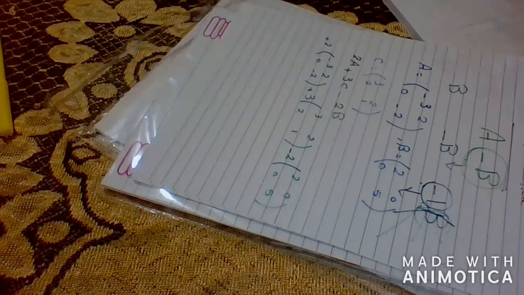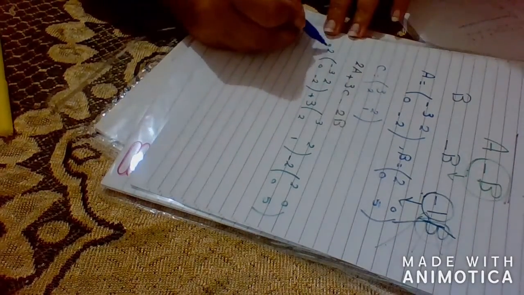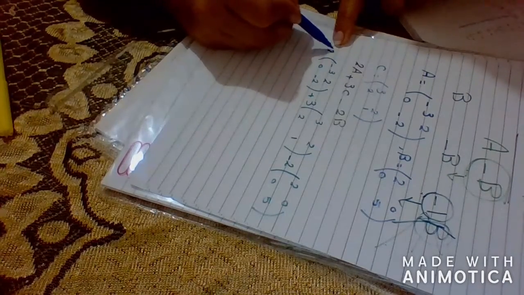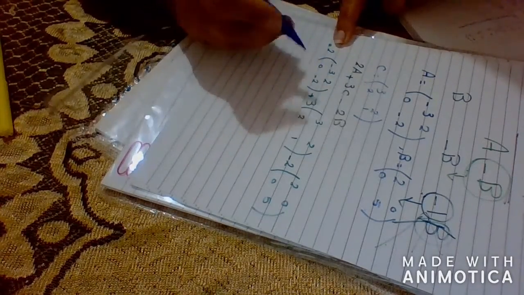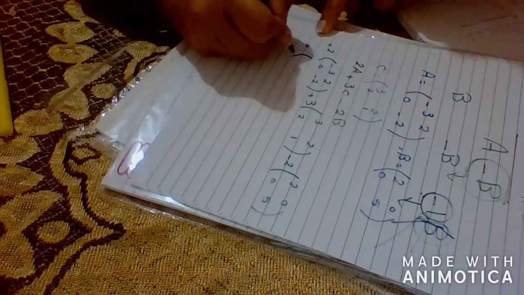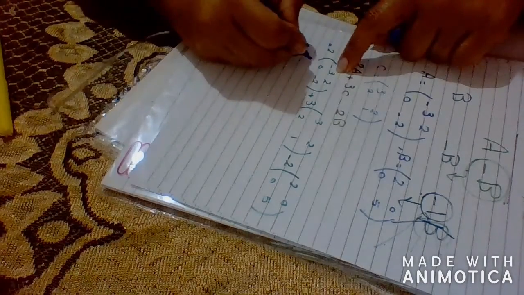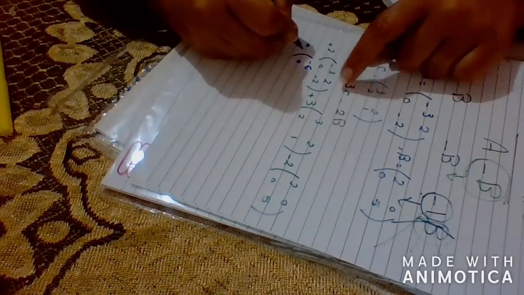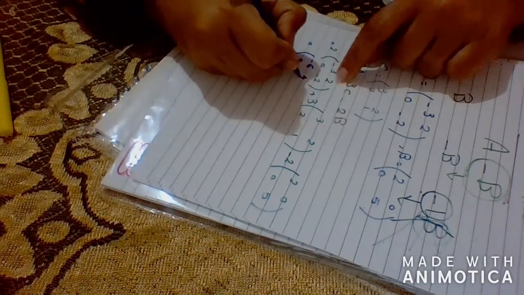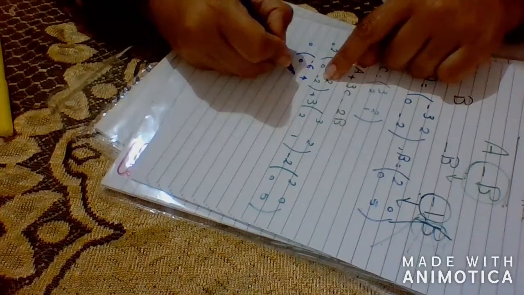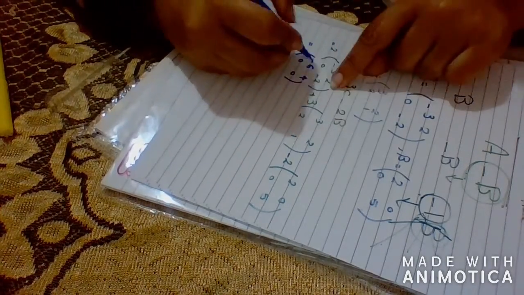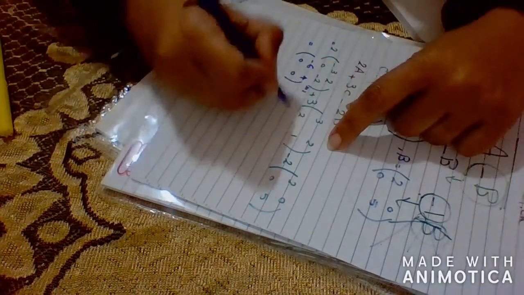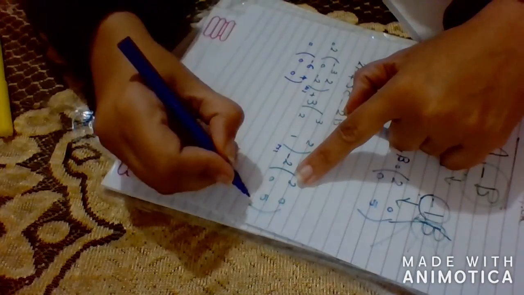What I'm going to do here, this is multiplication, so this real number is supposed to multiply each element. I'll take 2 multiply minus 3, minus 6. 2 multiply 0, 0. 2 multiply 2, it's 4. 2 multiply minus 2, it's minus 4. This order is what? 2 by 2, and this one 2 by 2, and this one 2 by 2.